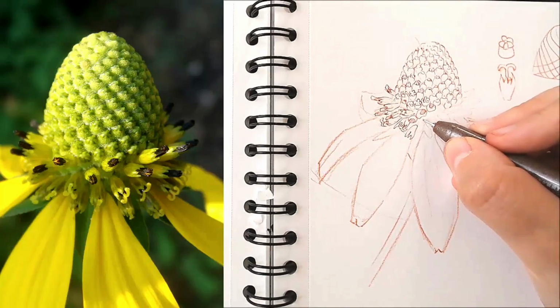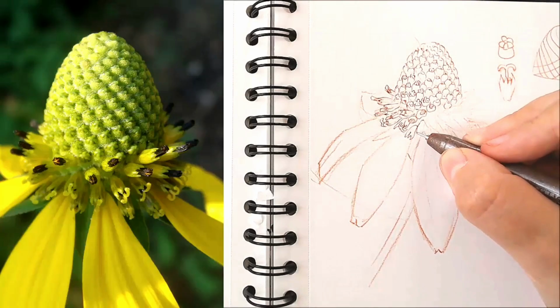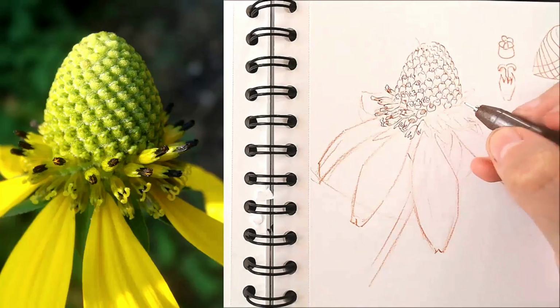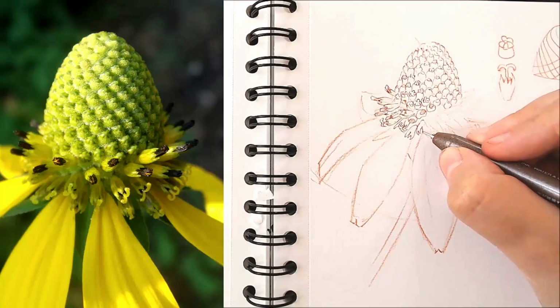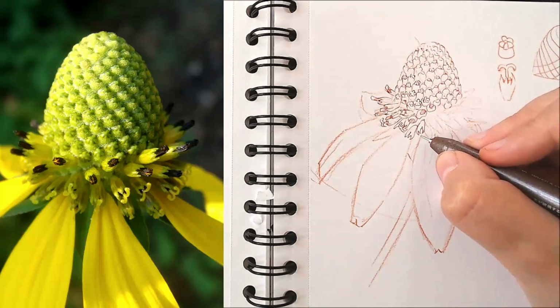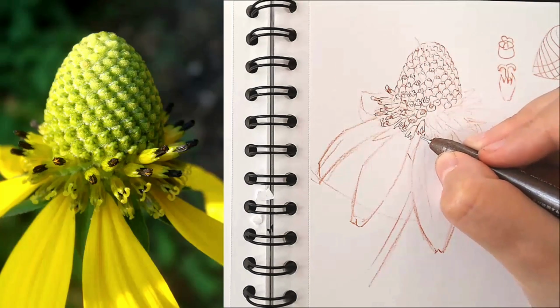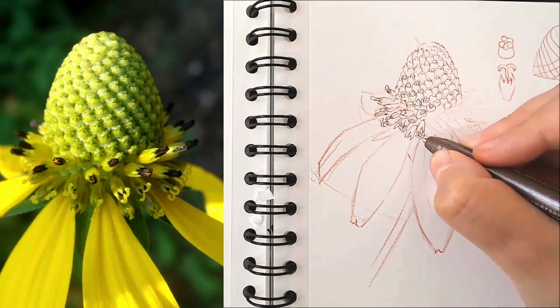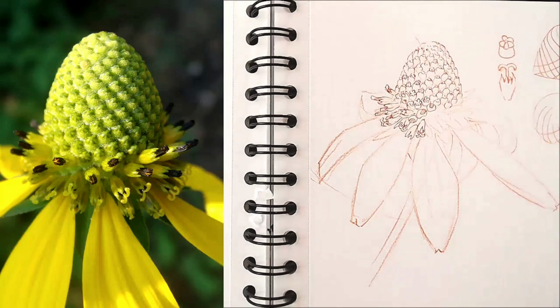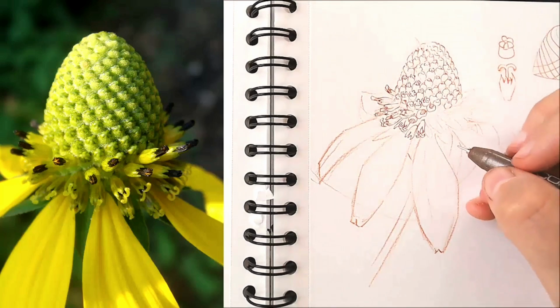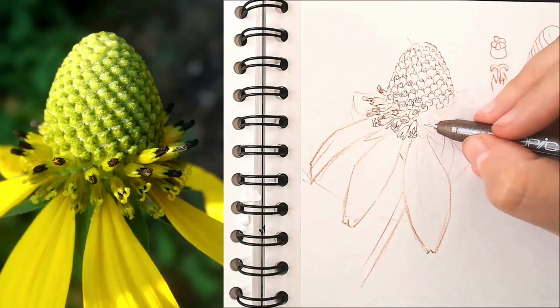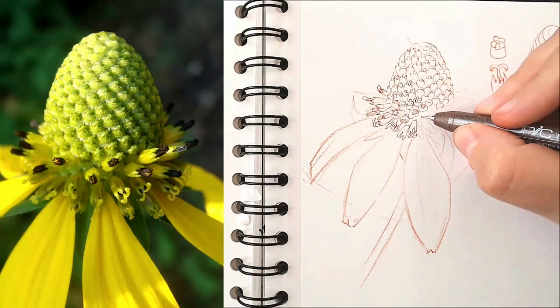The structure of these florets. Let's draw a stigma here, something like this. Another one here.